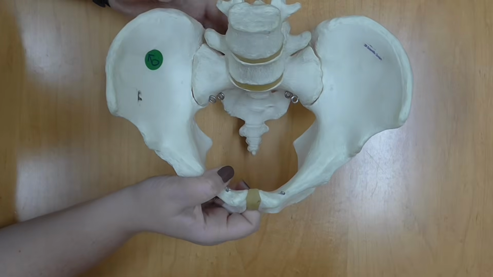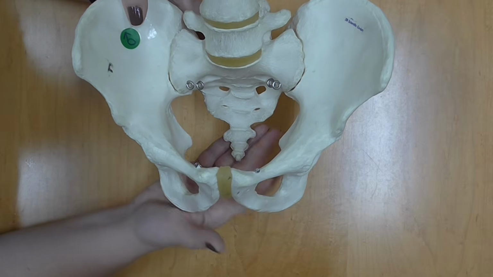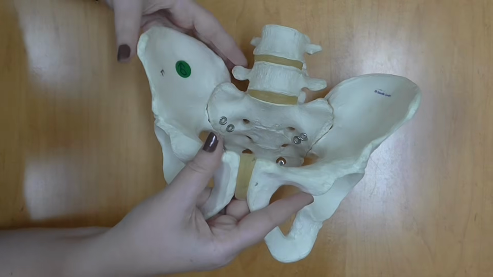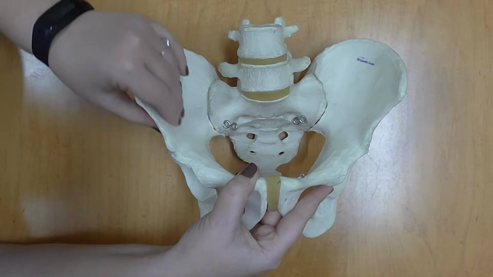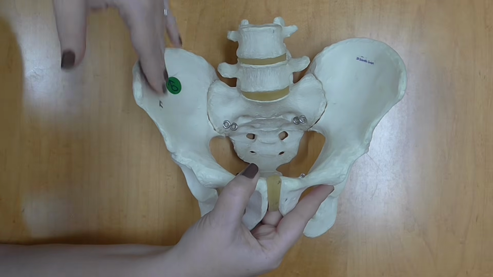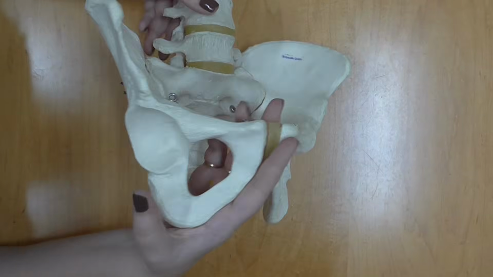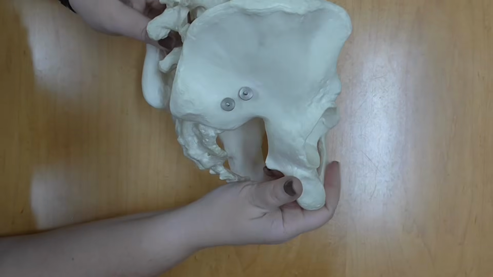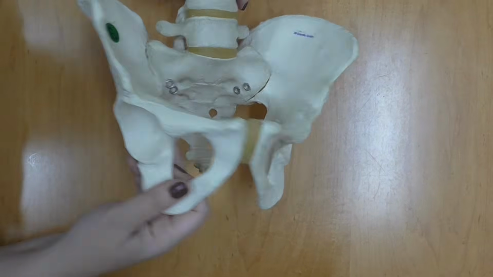If we look from the top down, one of the features will be the sacrum, so this right here, if it curves in. And then the flare of the ilium. So here's our ilium, of course. Does it come out to the side? Does it angle out, or is it vertical? More vertical here. And then on the side, we're going to be looking at the greater sciatic notch, so this notch right here. So I'm going to pull out the female.